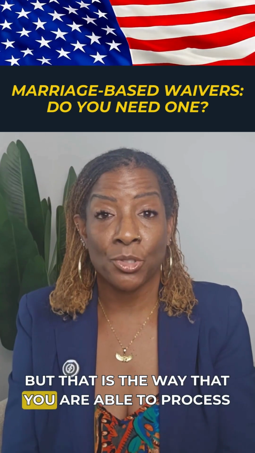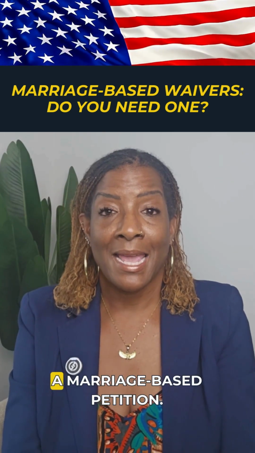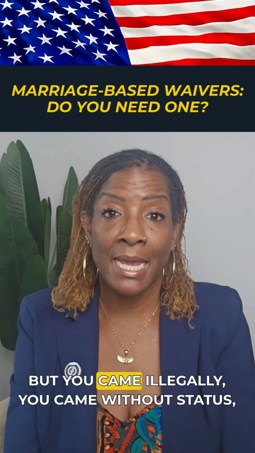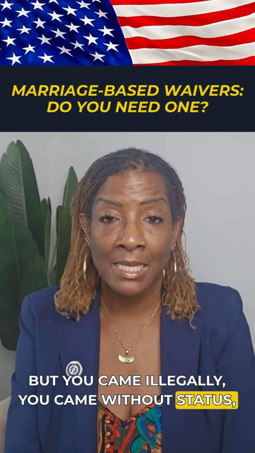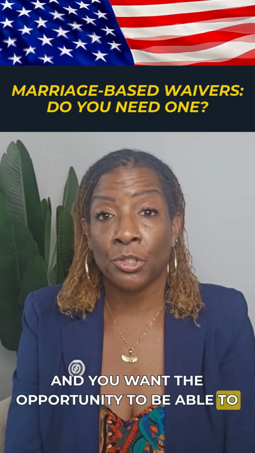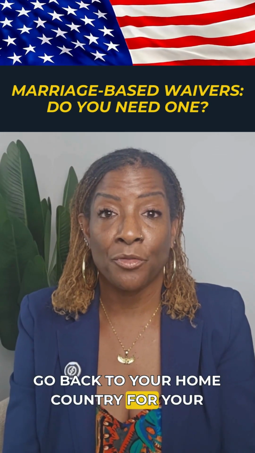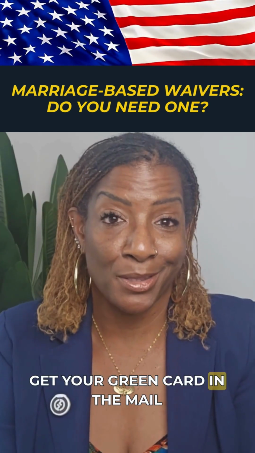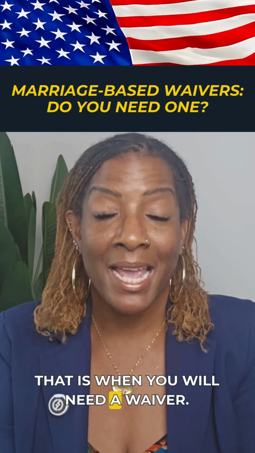But that is the way that you are able to process a marriage-based petition if you are here in the United States, but you came illegally, you came without status, and you want the opportunity to be able to go back to your home country for your interview and come back to the United States and get your green card in the mail. That is when you will need a waiver.